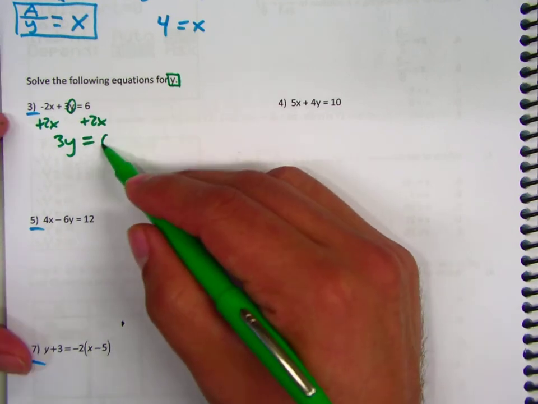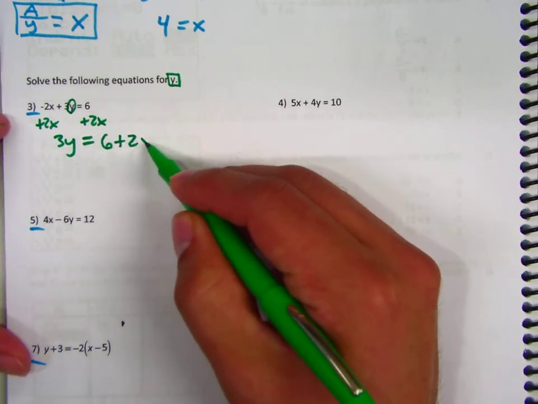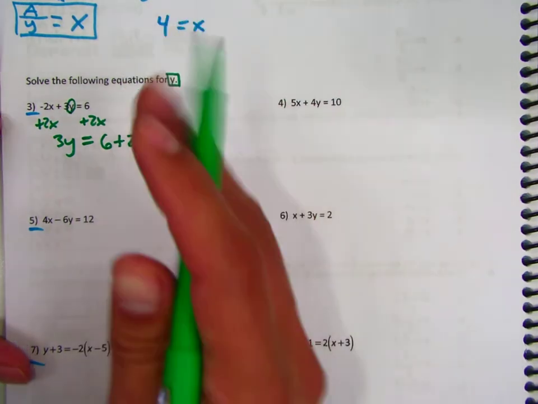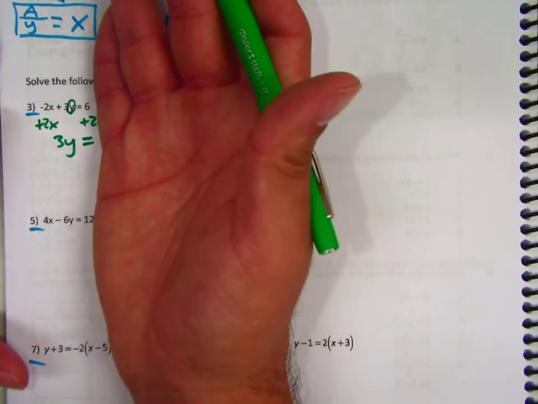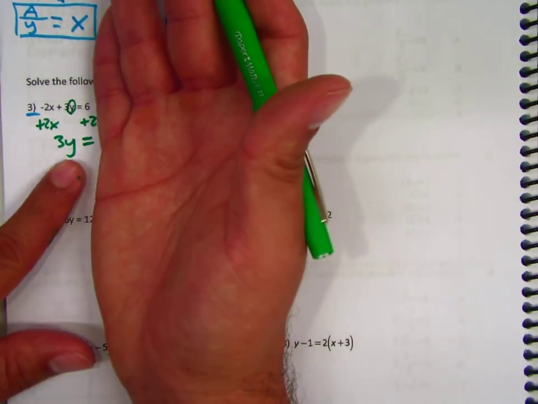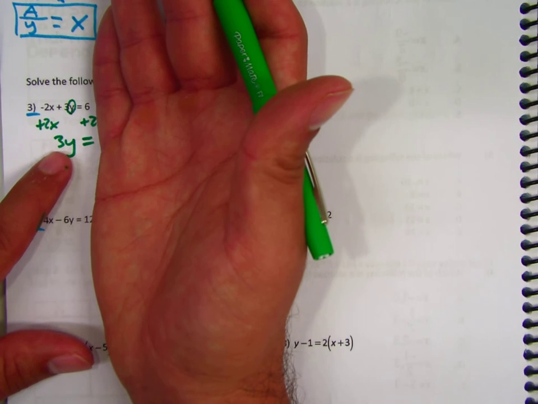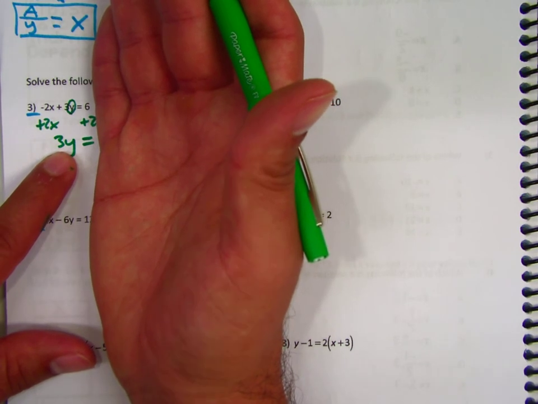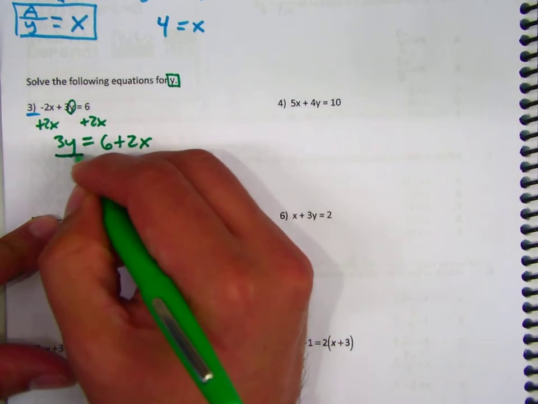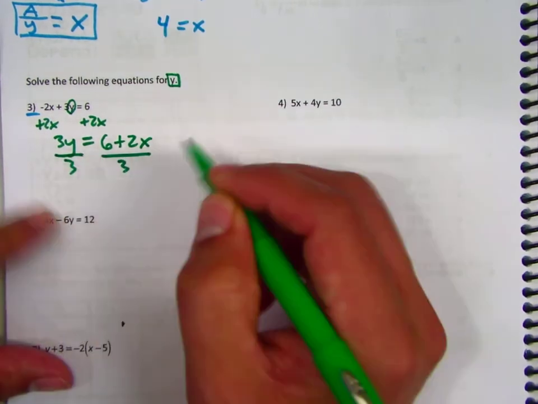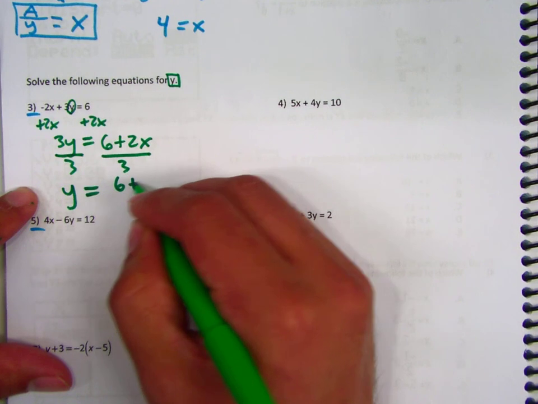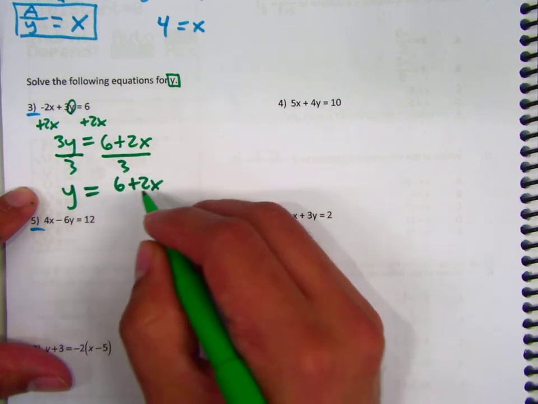So you can just leave it as 6 plus 2x, okay? And then now, forget about what's on the right-hand side. Your goal is to isolate y. Just like before, how do you get rid of the 3? Well, since it's 3 times y, now you divide by 3. And you get 6 plus 2x divided by 3.